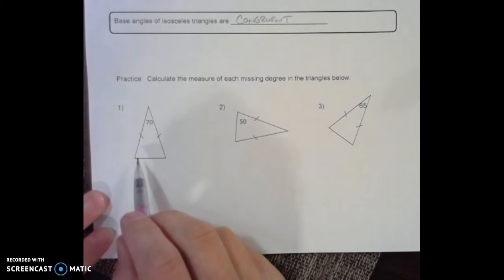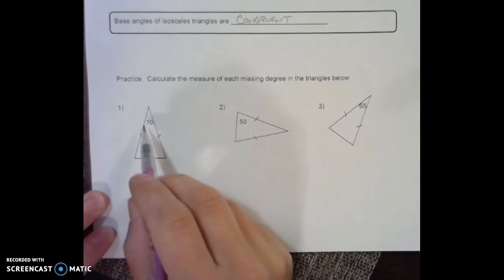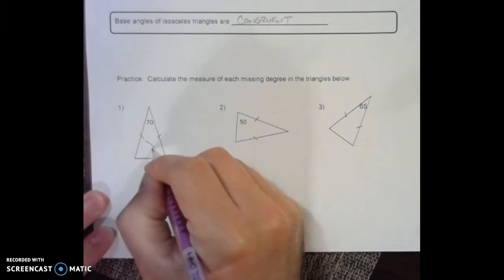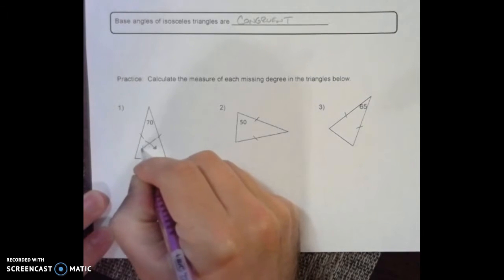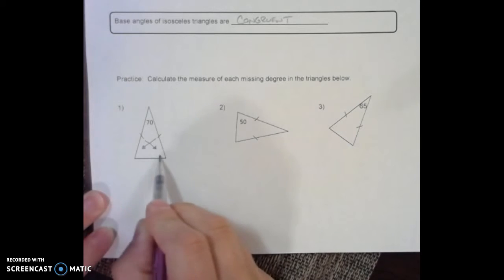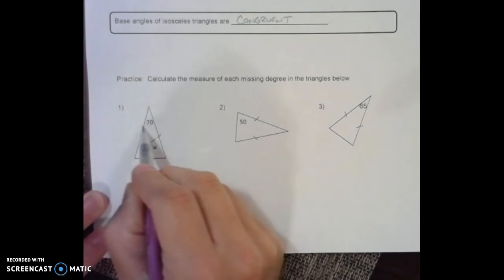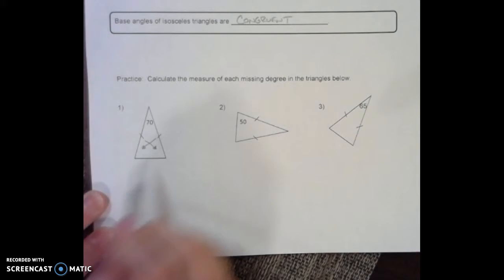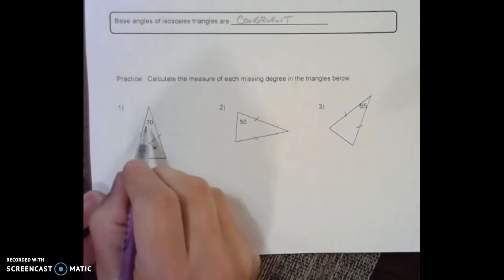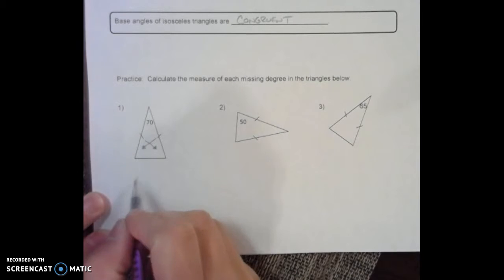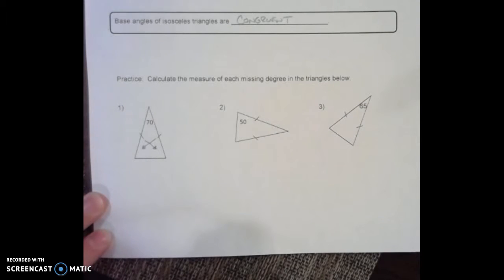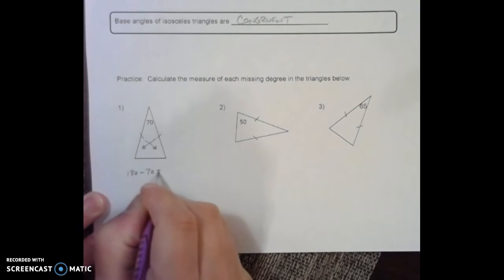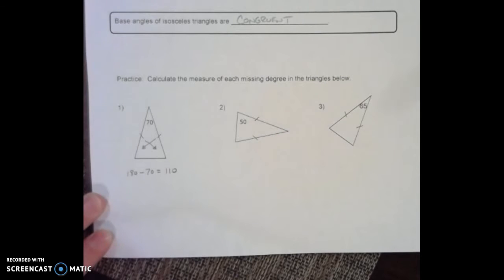So looking at my first picture here, this angle up here is 70 degrees. And if I go across from the two congruent sides, so across from that side and across from this side, these are my two base angles. The base angles are missing, which means that this is the vertex angle. So in order to get the measure of the base angles, what I'm first going to do is take the measure of the vertex angle and subtract it from 180, because I know in a triangle all three angles add up to 180 degrees. So if I do 180 minus 70, I'm going to be left with 110.